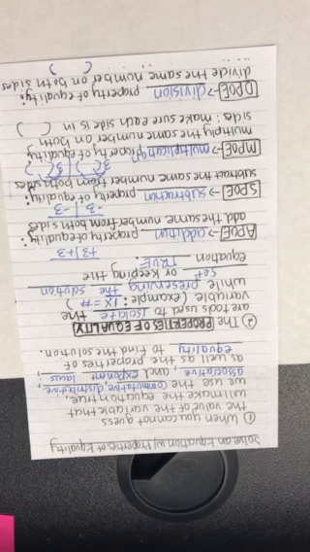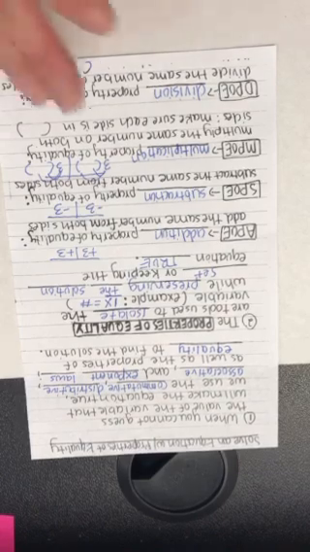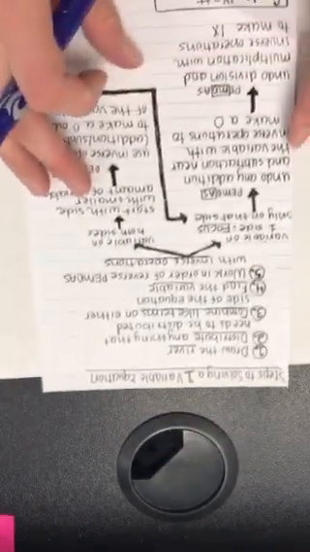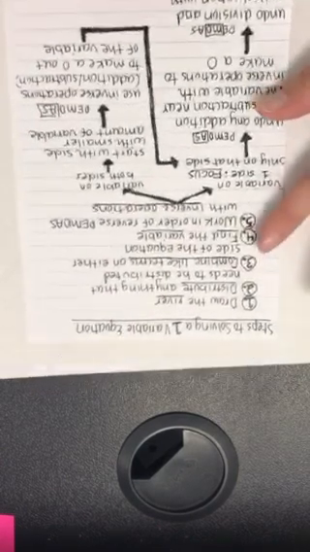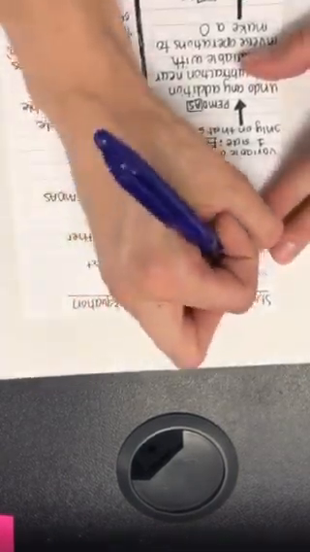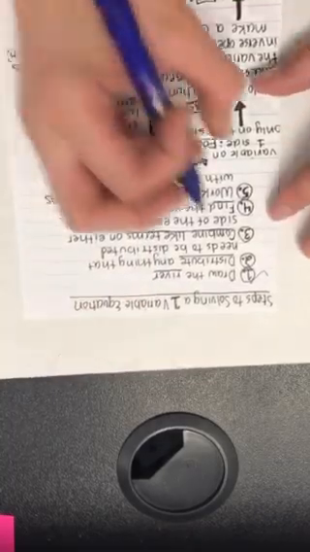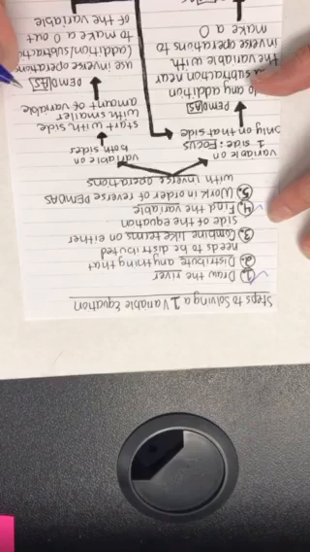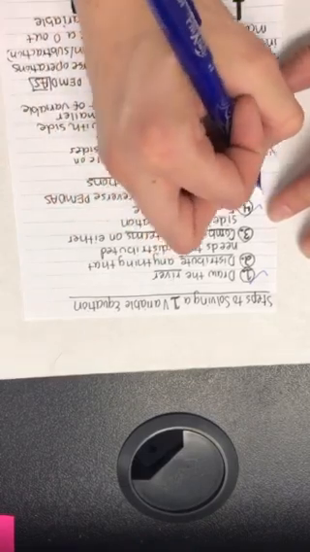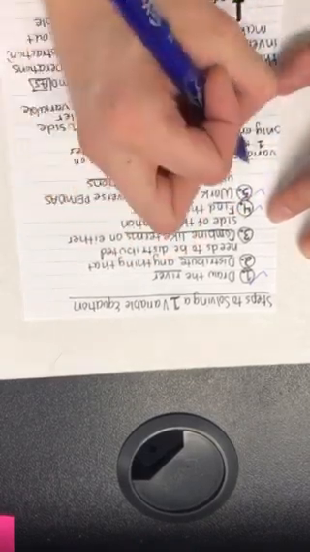Okay, once you're done taking those notes, I want you to put the other set of notes in front of you. These are all the steps used to solve an equation. Currently, I want you to put a check by the first step, the fourth step, the fifth step, and this side.